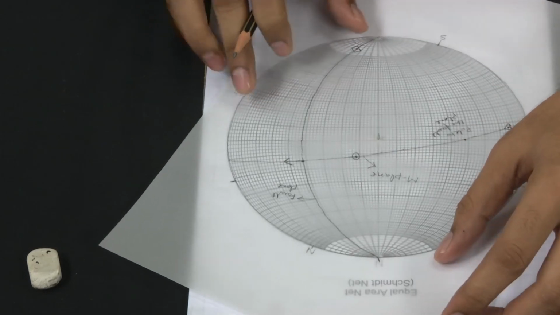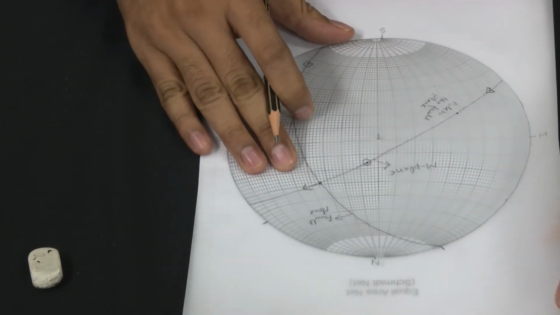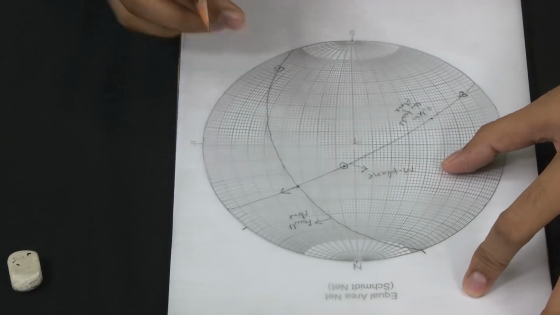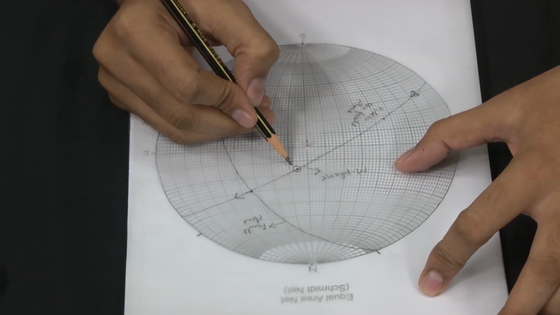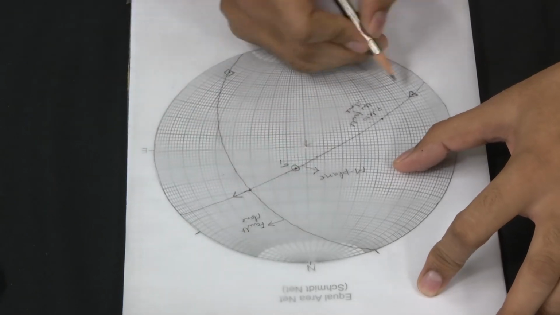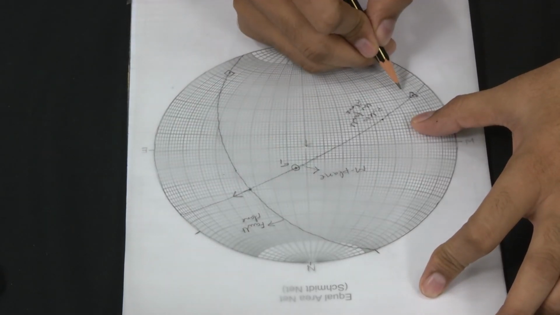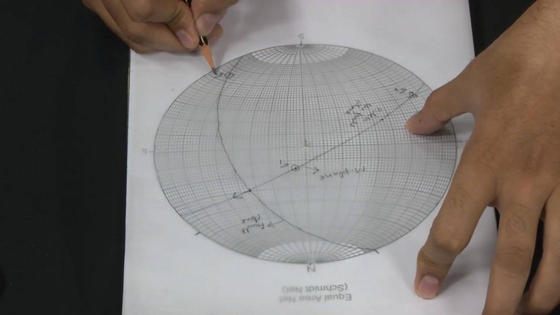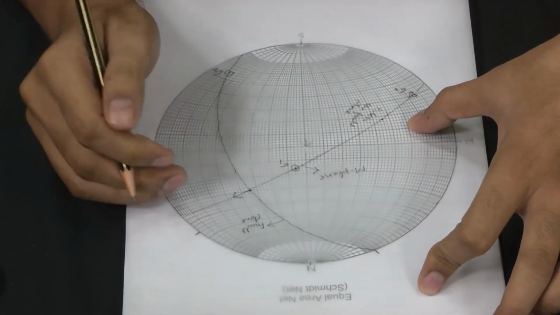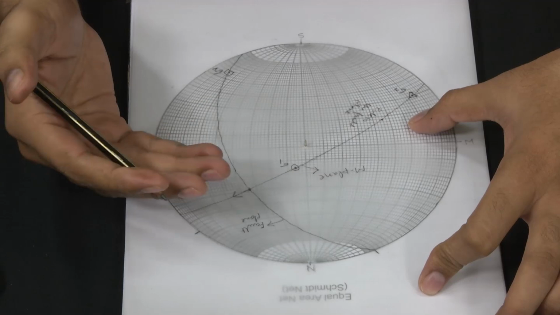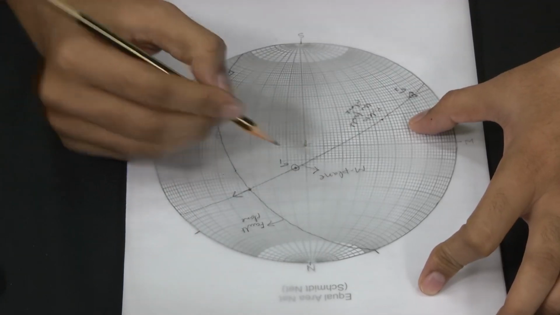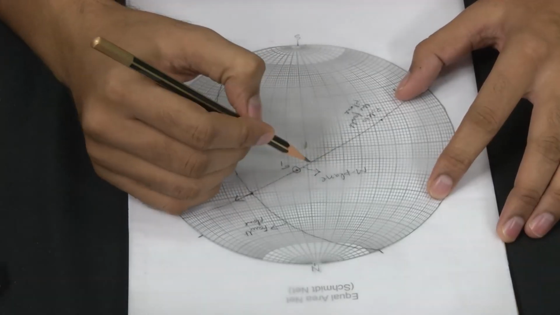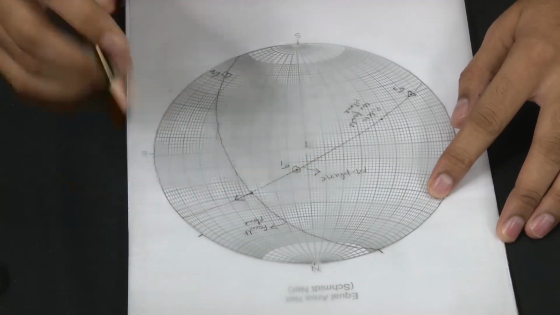So, again what I will do, I will rotate this tracing paper to its original position. This open circle represents sigma 1, this triangle represents sigma 3, and this open box represents sigma 2. What are the values of these sigma 1, sigma 2, sigma 3 and the moving plane? We know the values of the fault plane and slickenside, so we will determine the values of the M plane, sigma 1, sigma 2 and sigma 3.